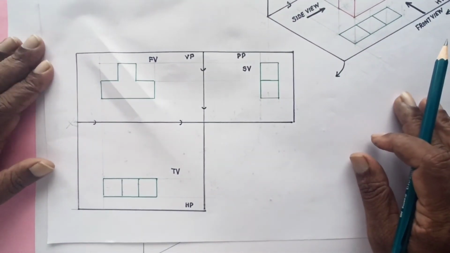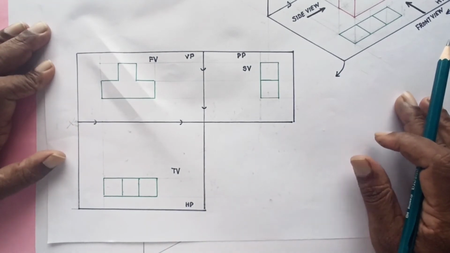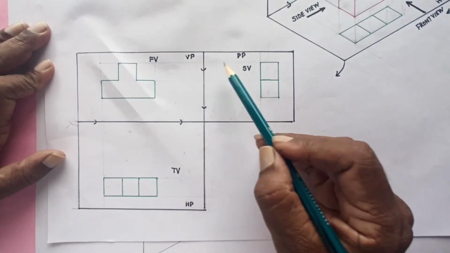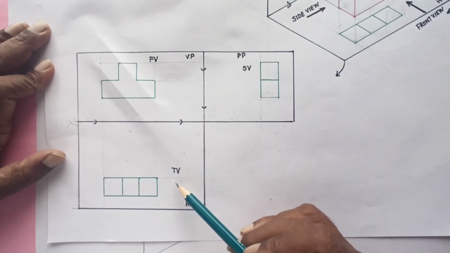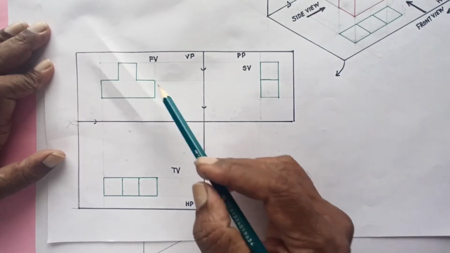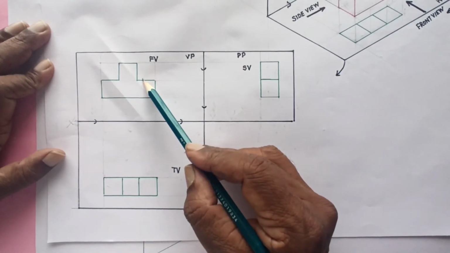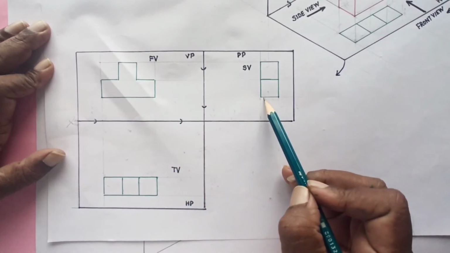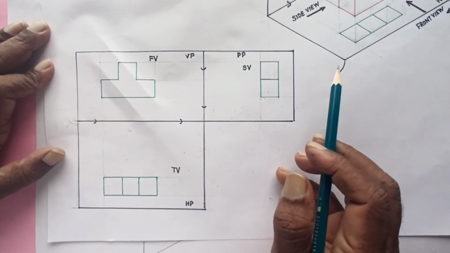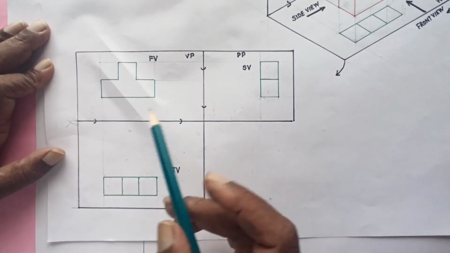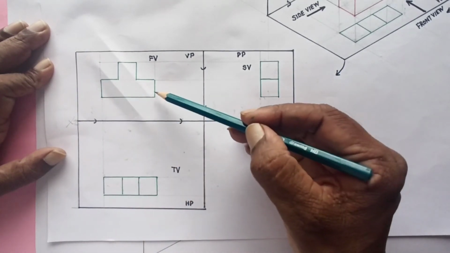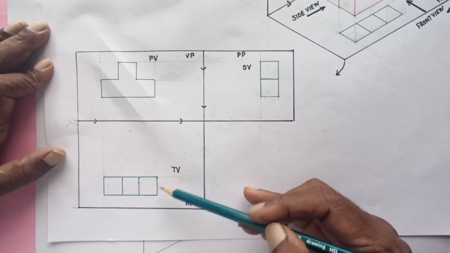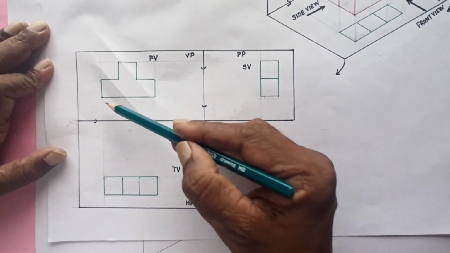So this is the position of the corresponding planes. This is the vertical plane and profile plane, and this one is the horizontal plane. So in the vertical plane we get the front view, in the horizontal plane we get the top view, and the side view is obtained at your profile plane or side plane. Here the front view is exactly aligned with your top view. So these edges are coinciding.